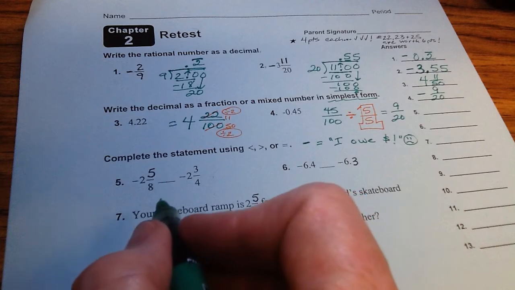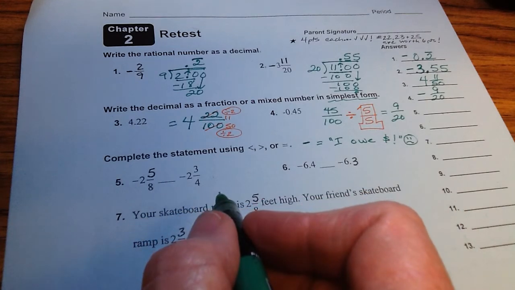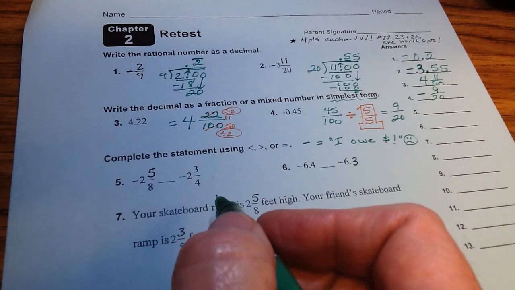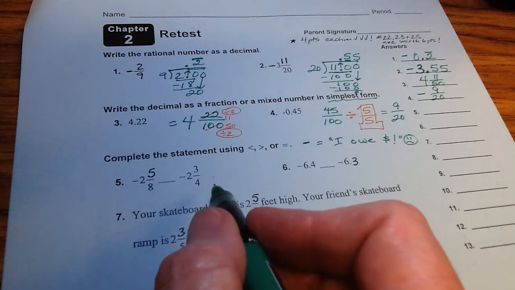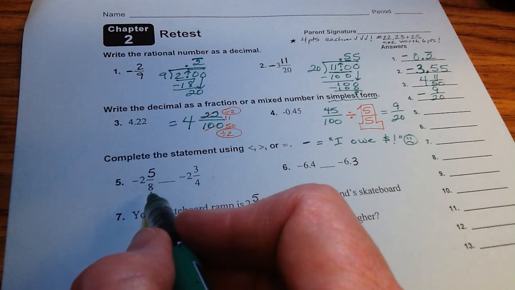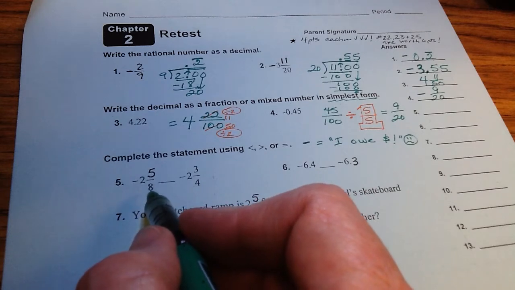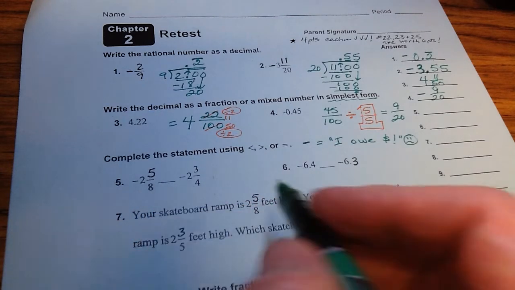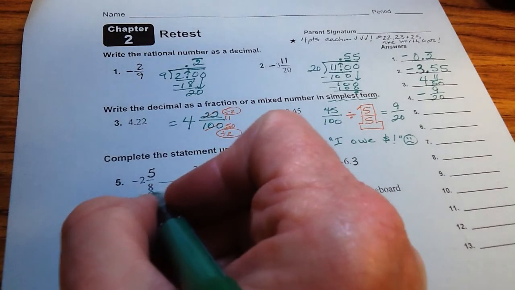We can't compare fractions unless we have the same denominator. So using the song LCD, first thing you got to check is if 1 goes into the other. So you're looking if 4 goes into 8. And it does. So the -2 and 5/8 can stay.